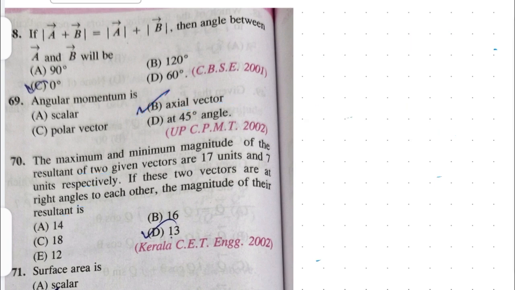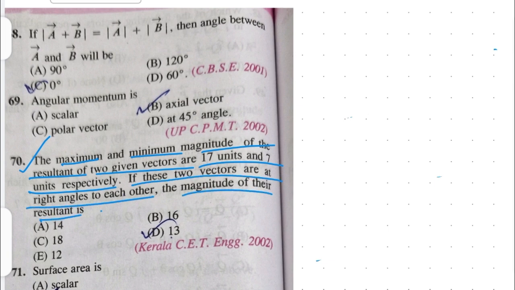Next question. The maximum and minimum magnitude of the resultant of two given vectors are 17 units and 7 units respectively. If these two vectors are at right angles to each other, then the magnitude of their resultant is what? So what information is present in the question? That is the maximum and the minimum magnitude of the resultant of two vectors. What is the formula for finding the maximum and minimum value?